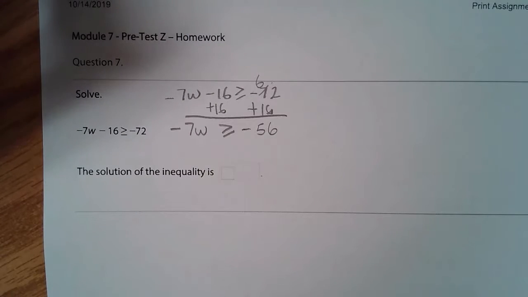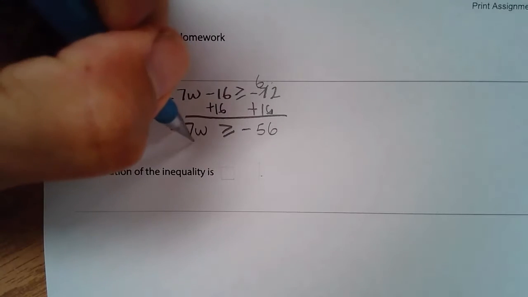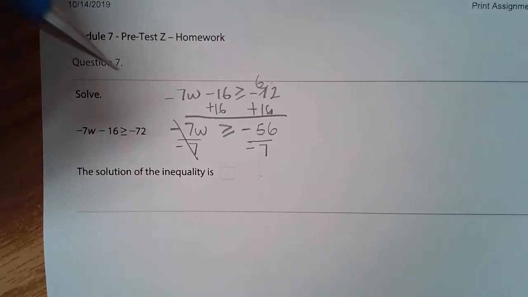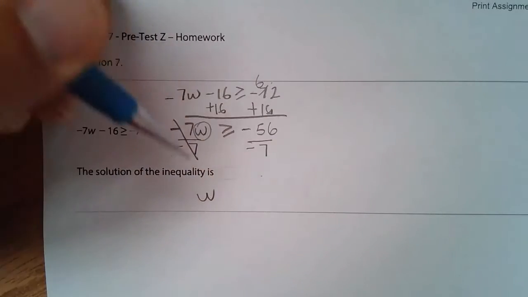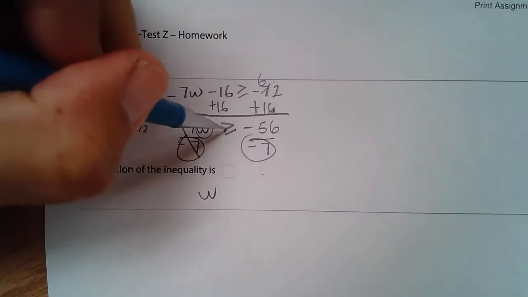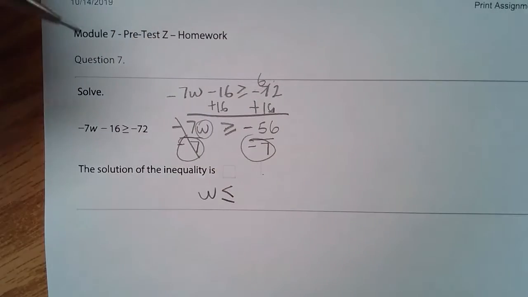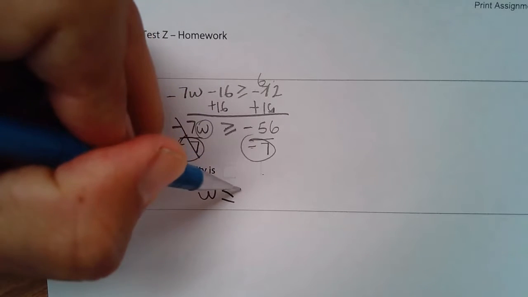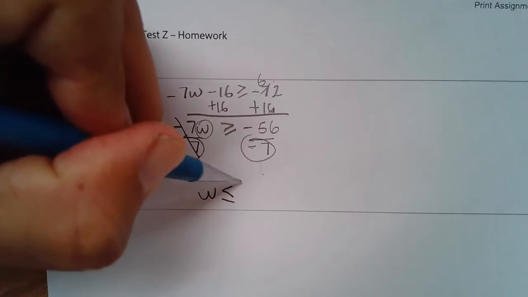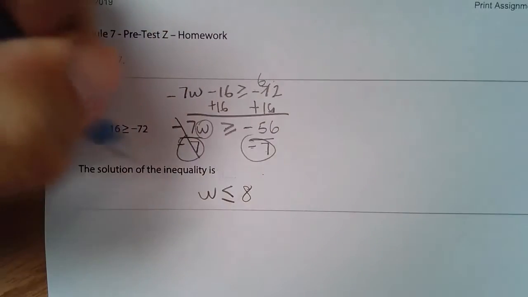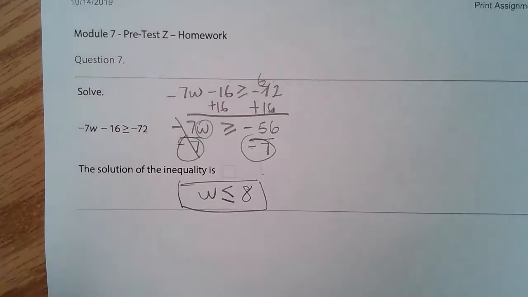Negative 56. My next step, since that's multiplication, I have to divide by negative 7 on both sides. These cancel. I'm left with w. I divided by a negative right there. That's super important. Once again, I have to switch the direction of the inequality in that. And negative divided by negative is positive, so I know my answer is positive. I'm not going to write a positive sign there. But 56 divided by 7 is 8. This is the solution. That is what you would put in that little box right there.